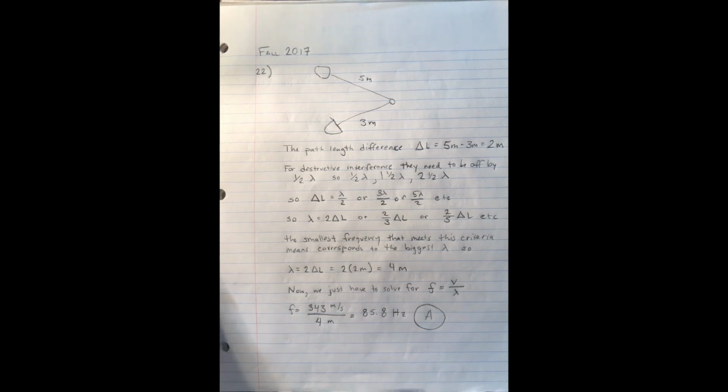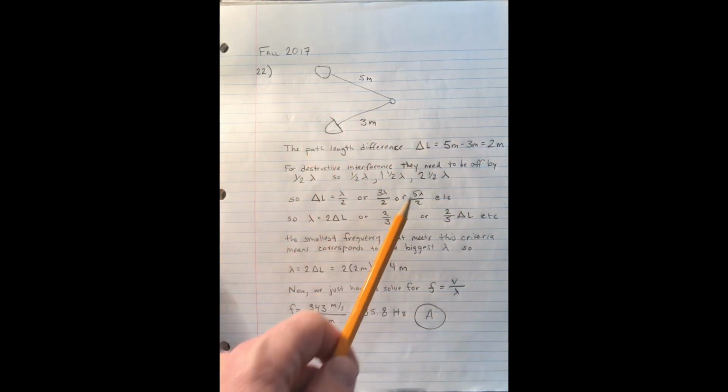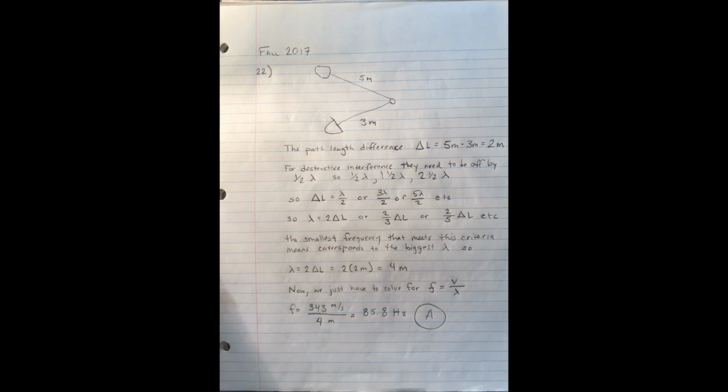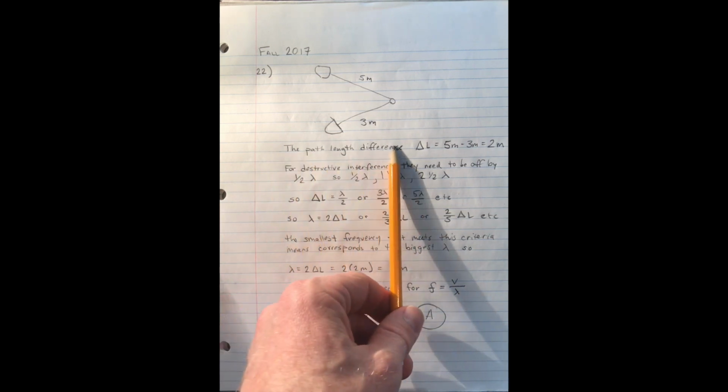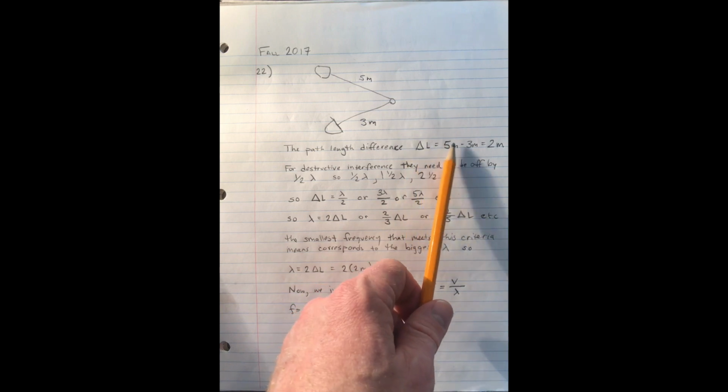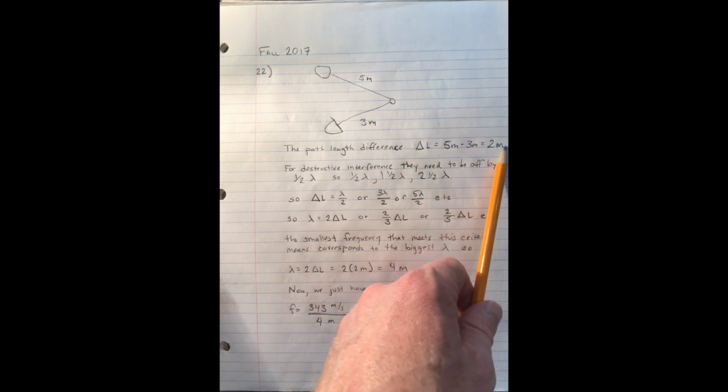And we are asked basically what is the smallest frequency for which we get maximum destructive interference between these two speakers. Well, if you guys remember, if you've got two waves that are being emitted totally in phase, but they're traversing two different distances, 5 meters and 3 meters, well, they're covering two different paths, and the path length difference between them is going to be 5 meters minus 3 meters, which is 2 meters.